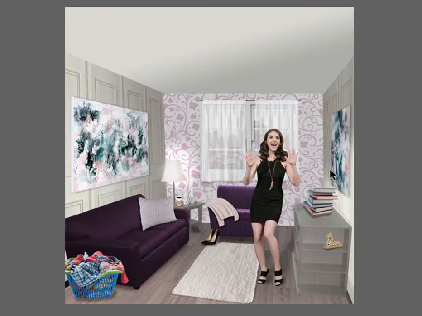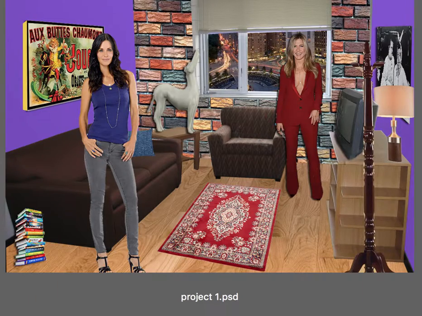And don't forget to contrast correct. There's a lot going on in this room that could have been contrast corrected and made it look even more realistic. But yeah, so let's go through everything that the students did in this course.